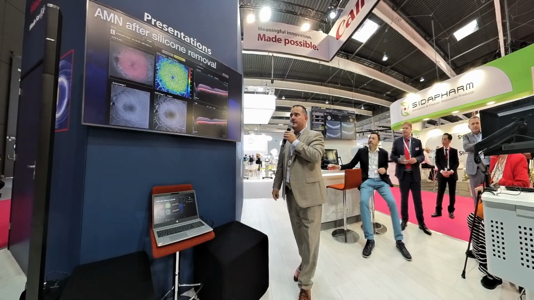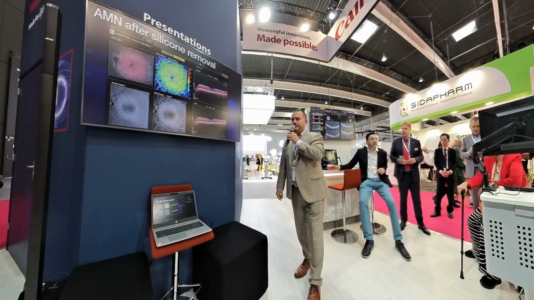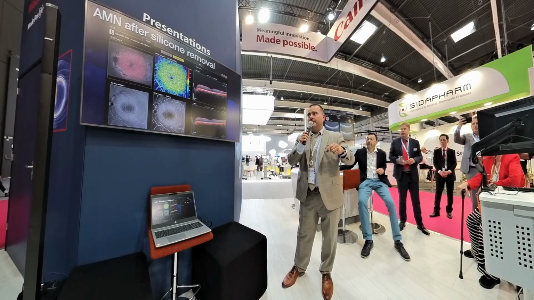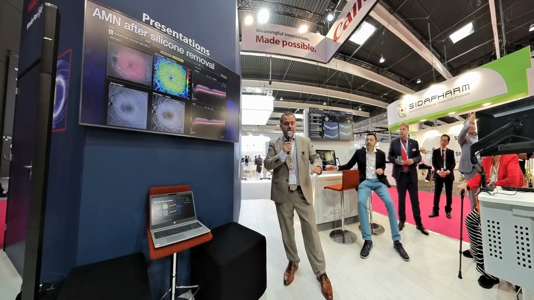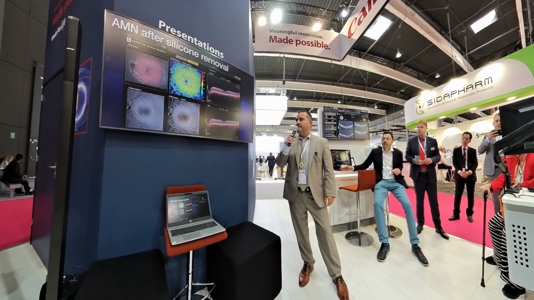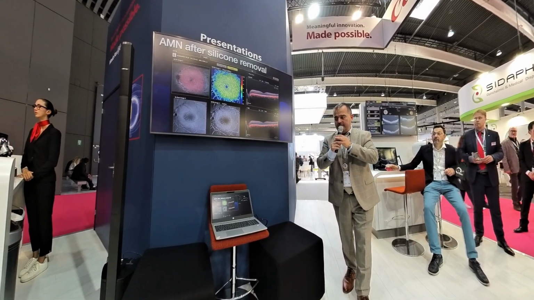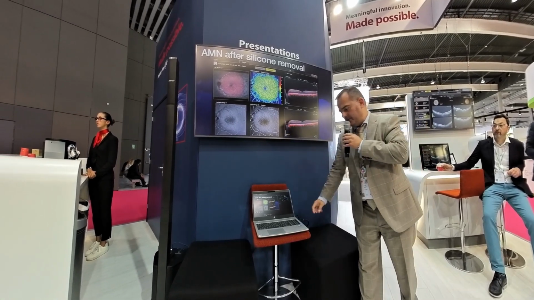So, another similar condition, acute macular neuroretinopathy after silicone removal. Again, something which we might experience as vitreoretinal surgeons, and it's really devastating. Again, we can pinpoint the area of the incident, and this can explain the scotoma that the patient sees.